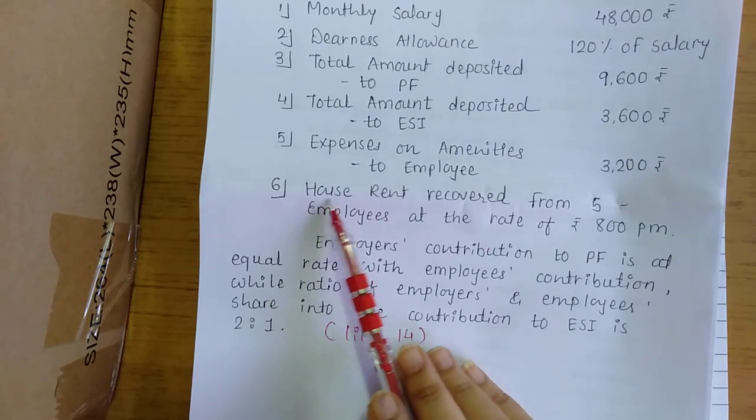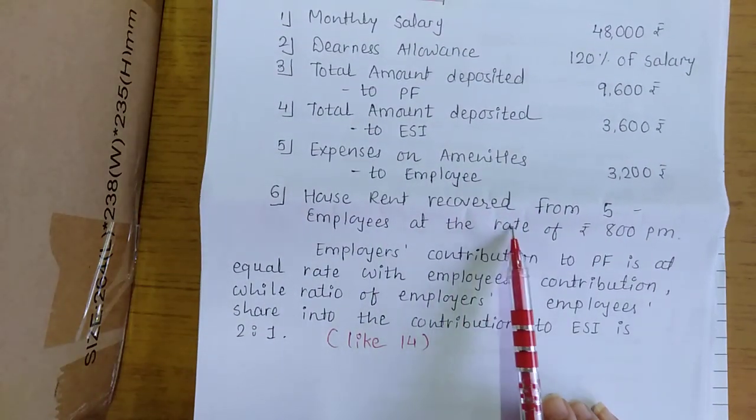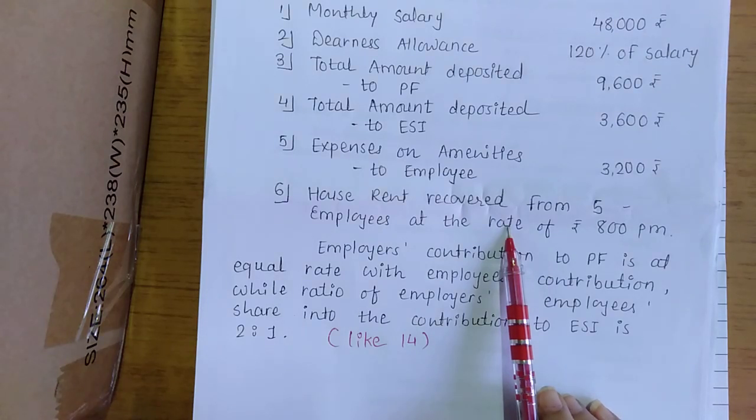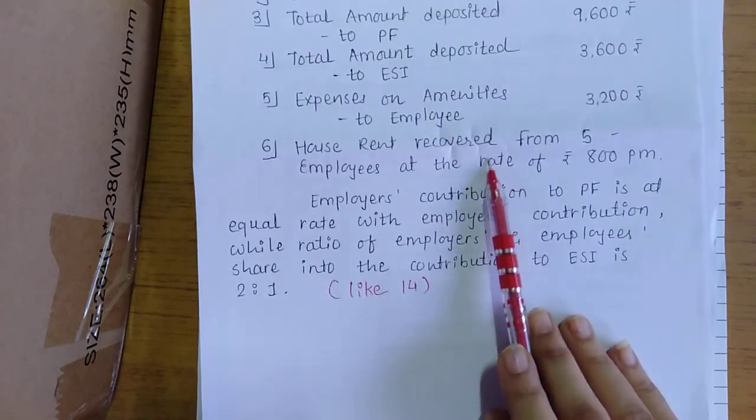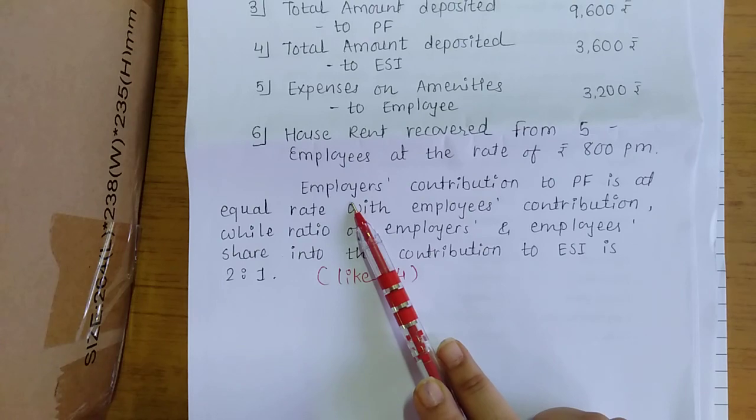And point number 6, house rent recovered from 5 employees at the rate of rupees 800 per month. That means the company is recovering from each employee 800 rupees per month house rent, and number of employees are given 5.